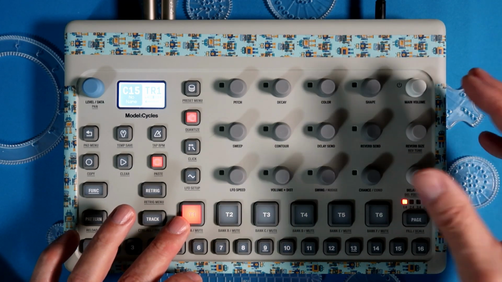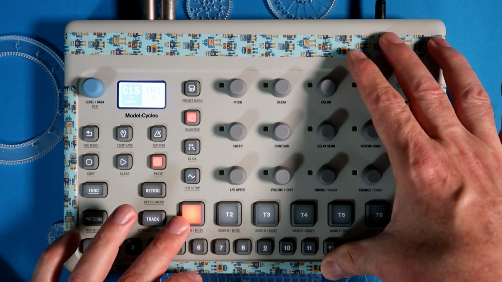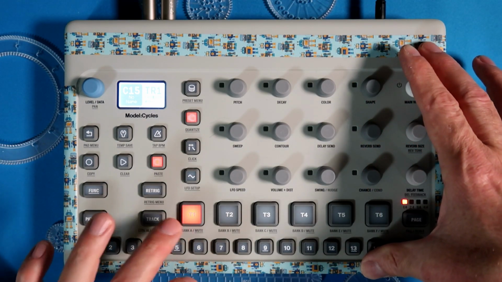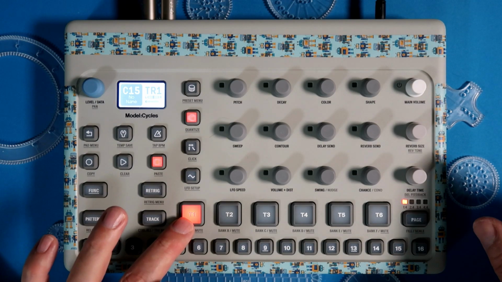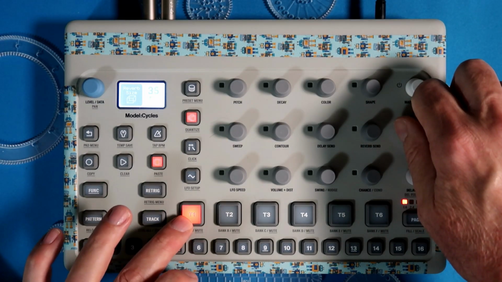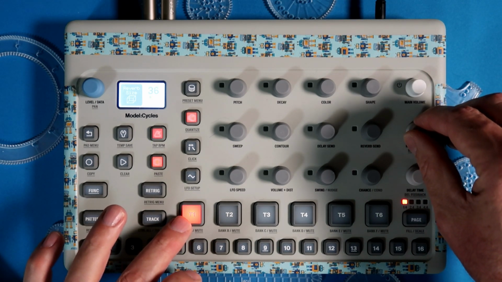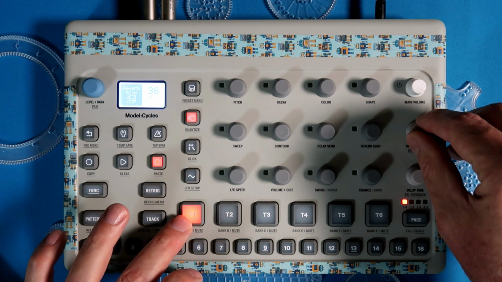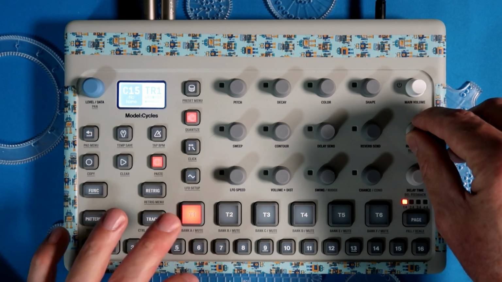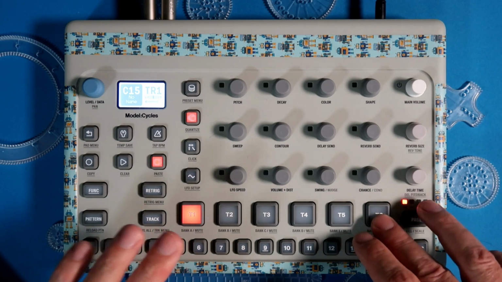And some of the sounds that come with the Model:Cycles, I think, are made with that sort of method. And so it's kind of cool. And you can even try and get the reverb and the decay to be roughly the same timing, where they fade out together. So that's nice. I'll play over here on the chord.